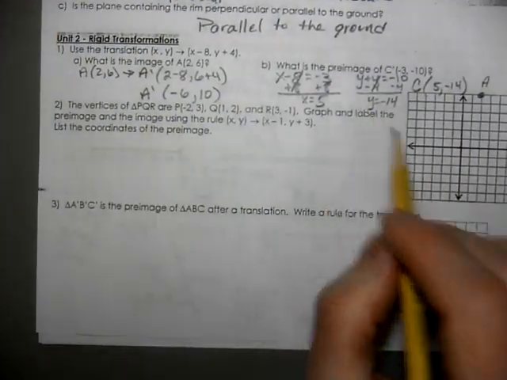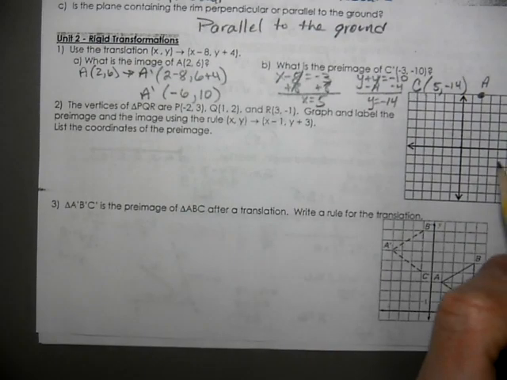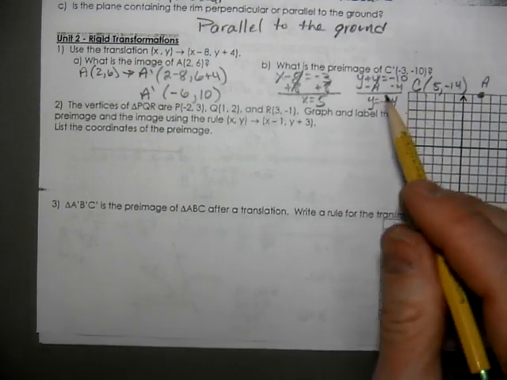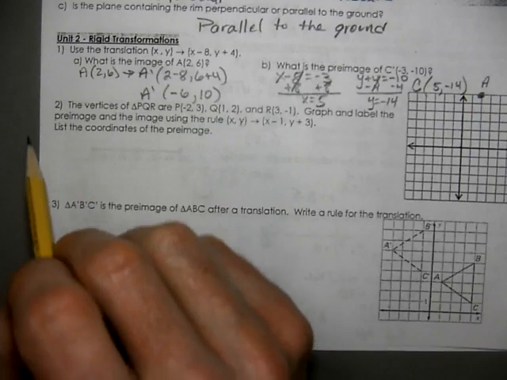It's a lot easier to count if we can graph it on the grid, count it on the grid, but if it falls off the grid, it's a bit of a challenge.